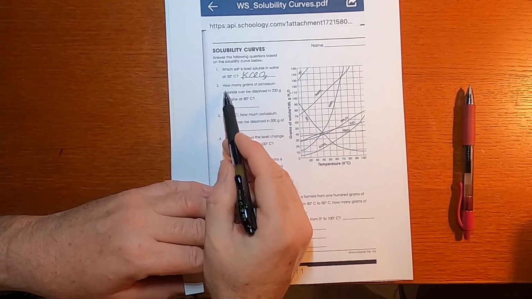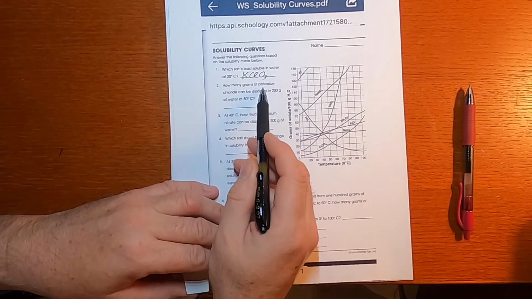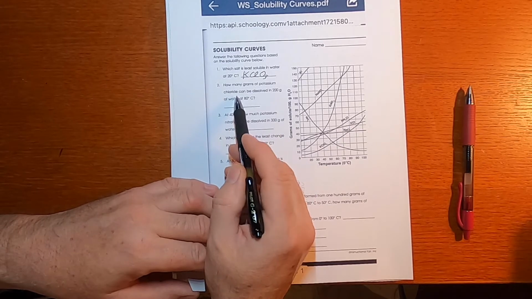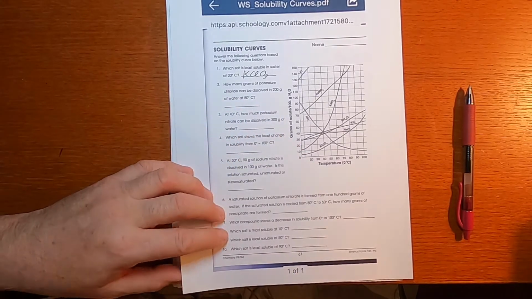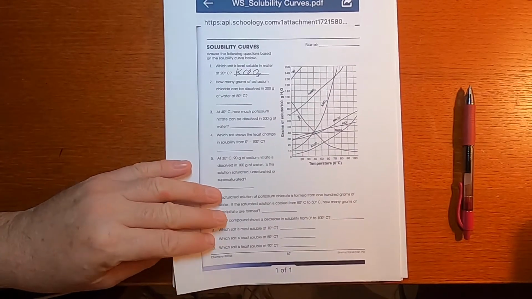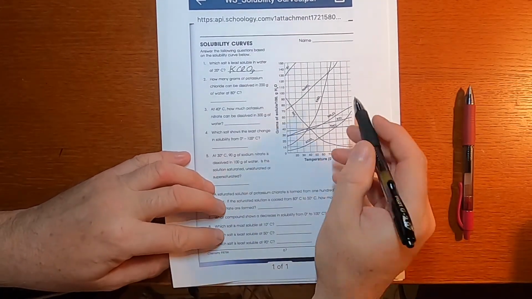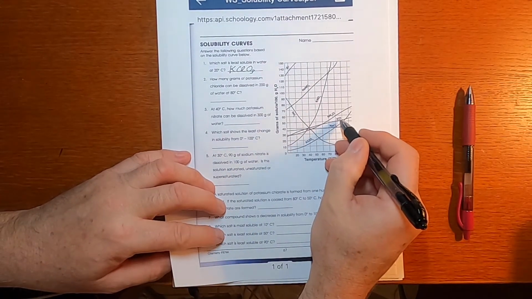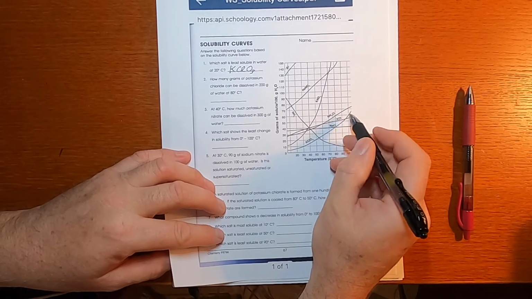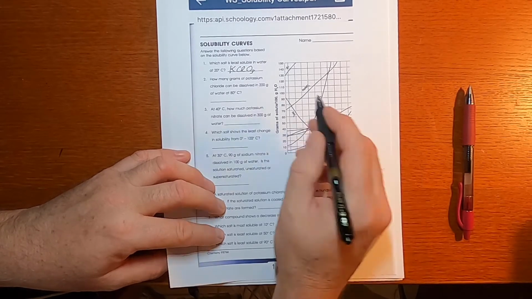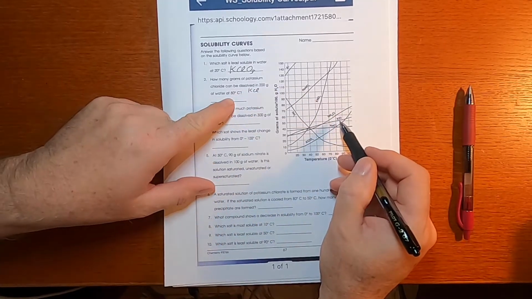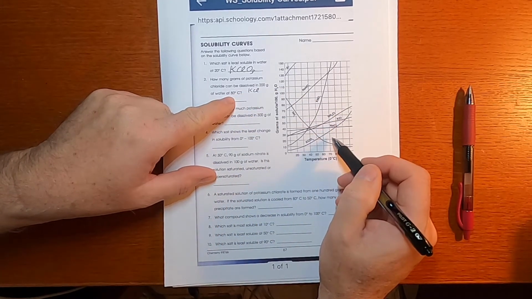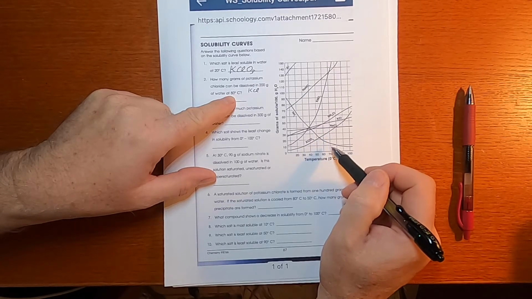Okay, let's look at number 2. How many grams of potassium chloride can be dissolved in 200 grams of water at 80 degrees Celsius? Let's first find potassium chloride. Potassium is K and chloride is Cl, so that would be this one right here. This is the KCl curve. So how many grams can be dissolved in 200 grams of water at 80?